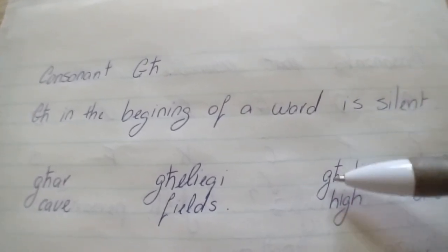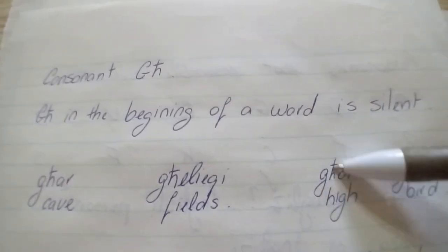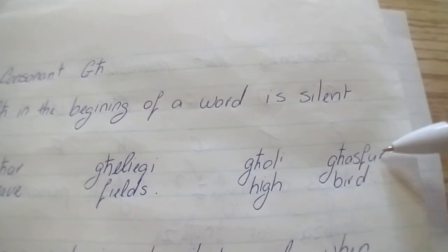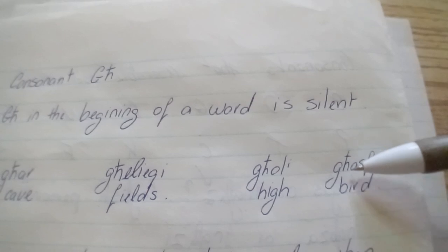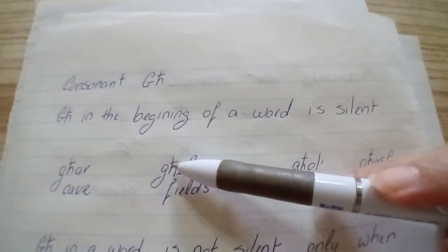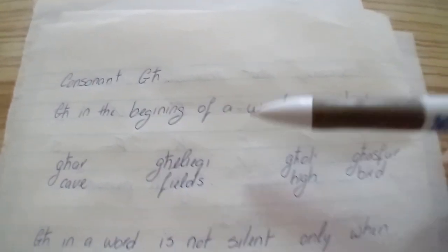Oli. As you can hear, I'm only saying oli. These, you're not hearing them. Asfur. Only these you're hearing, the ein you're not hearing. So in the beginning of a word, where there is an ein, it's silent. You don't pronounce it.